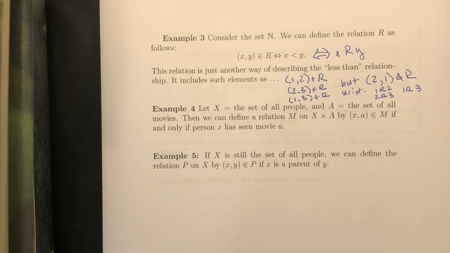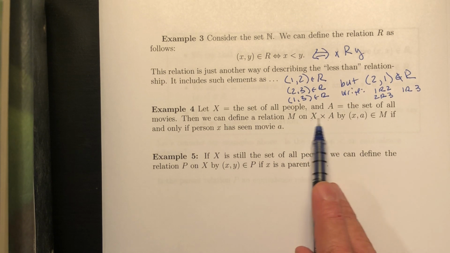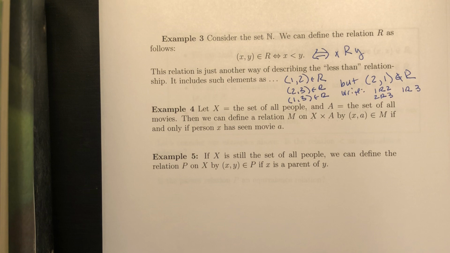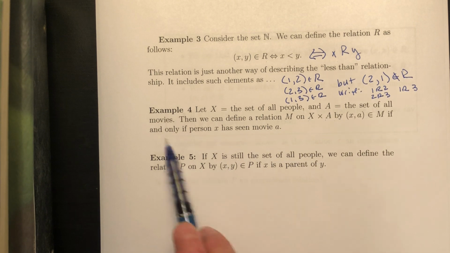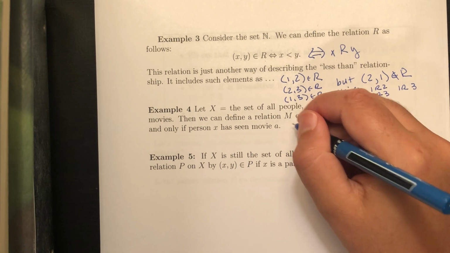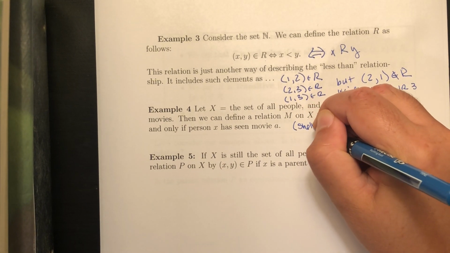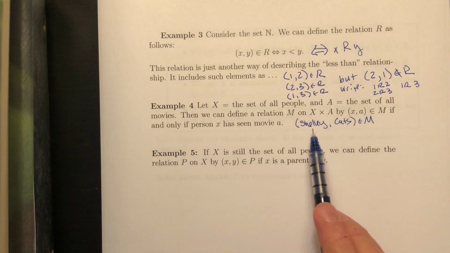All right, let's look at another example. This time, we're going to let X be the set of all people, and we're going to let A be the set of all movies. Then we're going to define a movie relation called M on the set X cross A. Keep in mind, X cross A is the set of all people crossed with the set of all movies, so this is ordered pairs of person comma movie. We're going to define this relation by saying X comma A is an element of M if and only if person X has seen movie A. So for instance, you could say Shelley comma Cats is an element of M because, alas, I have seen the movie Cats.